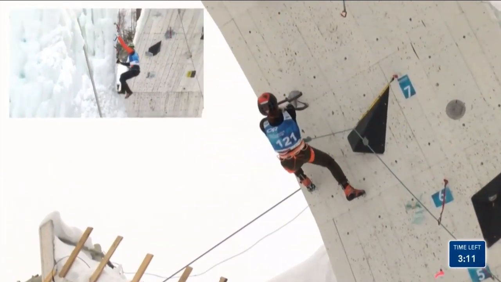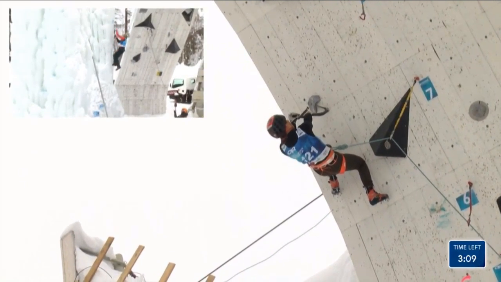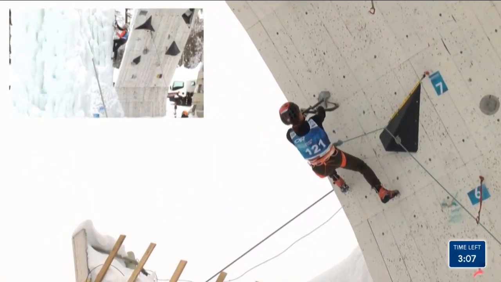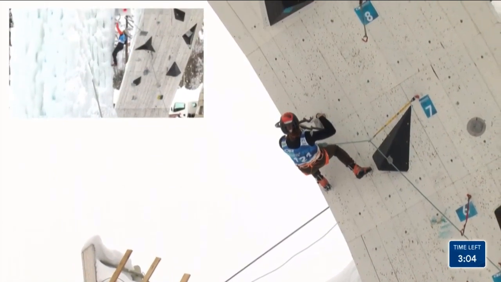Interesting. We're actually watching Won Shin now on the screen approaching this next very tricky move, and in the top left-hand corner is Alexei Marshallov.